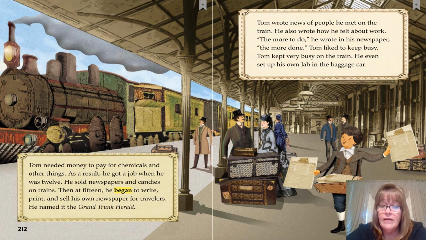He needed money. That was his problem. So what did he do to get money? Okay, hope you said that he got a job selling newspapers and candies. All right, let's move on.